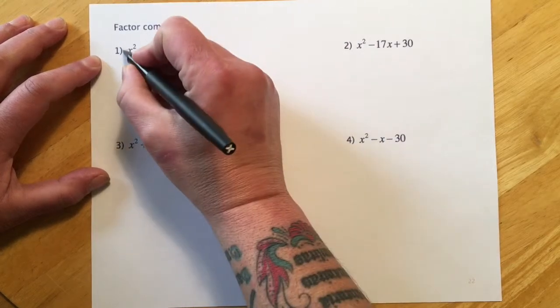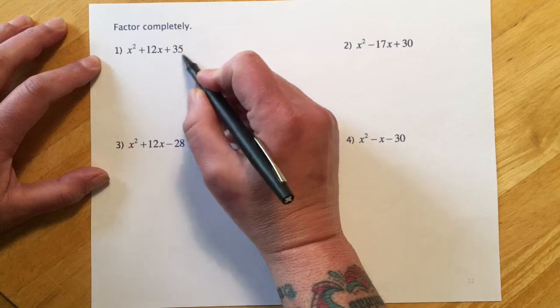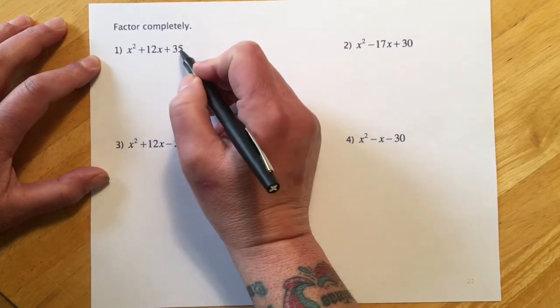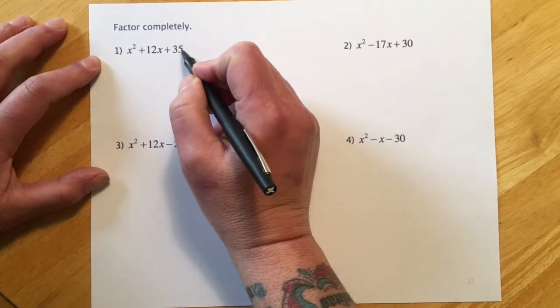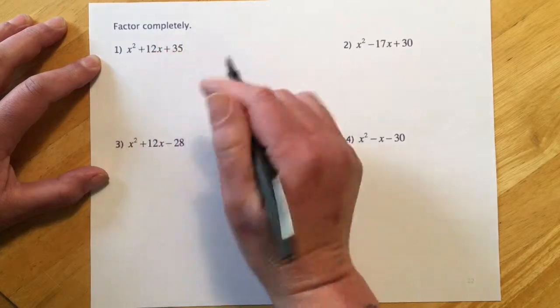So for the kind where it's a 1x squared, a little invisible 1 right there, we want to ask what multiplies to this end number and adds to the middle number. And with 35, we always want to do the multiply first, because that's not so many choices, and then see which of those adds to 12.